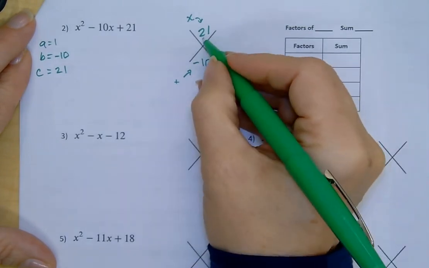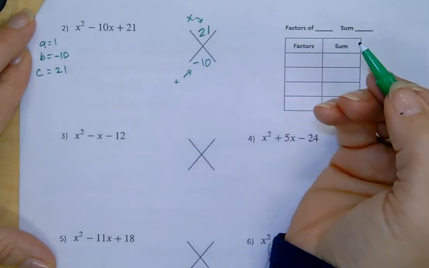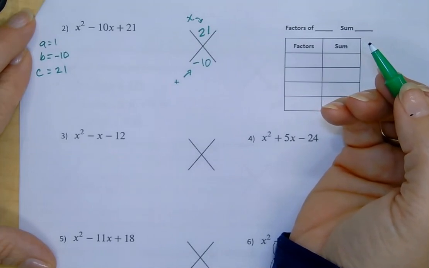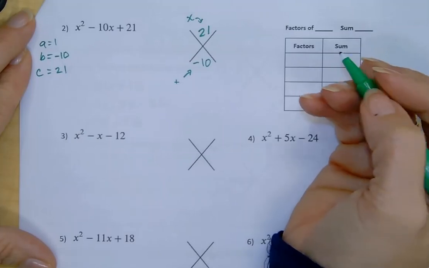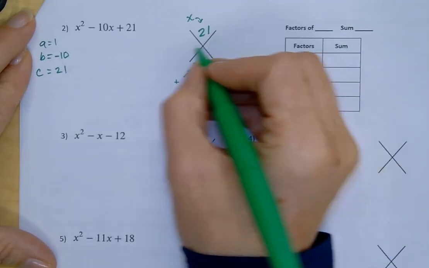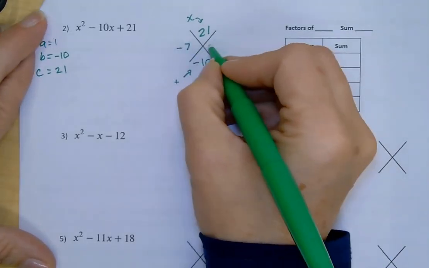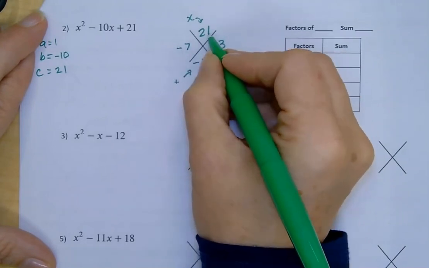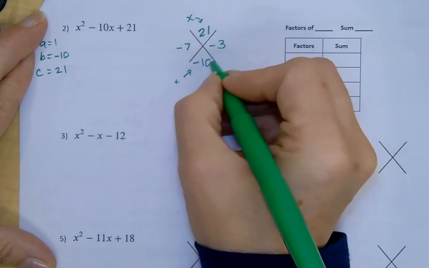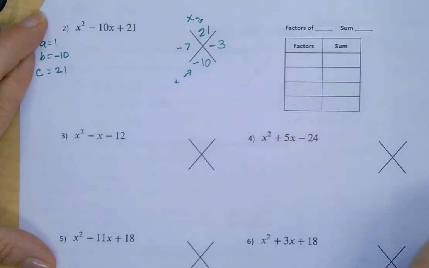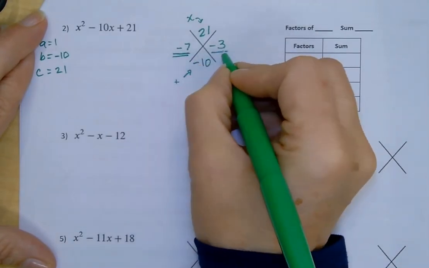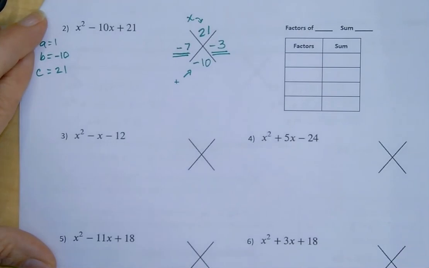So I know 7 times 3 is 21, right? When I add 7 and 3, I get 10. So I'm close, but I need to rethink. How else can I get 21? I can say -7 times -3, right? -7 times -3 is going to give me positive 21, but when I add -7 and -3 together, I'm going to get -10. So these are the coefficients that I'm going to use when I break apart my middle term.